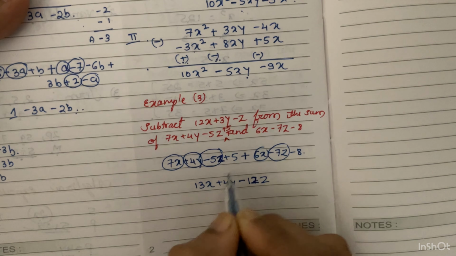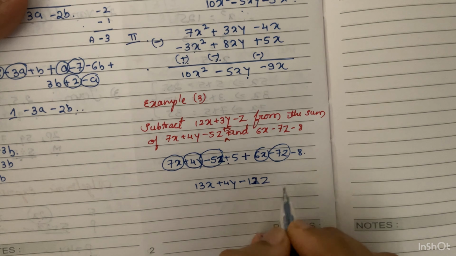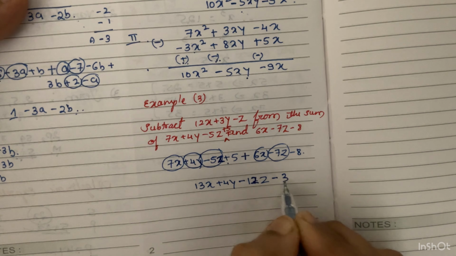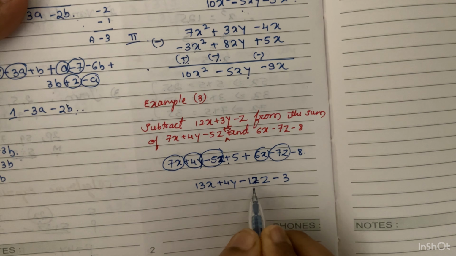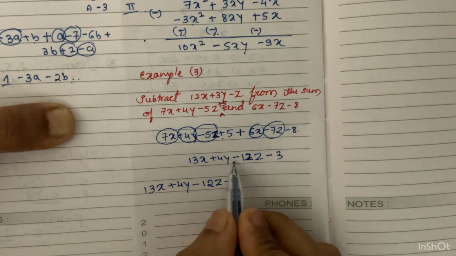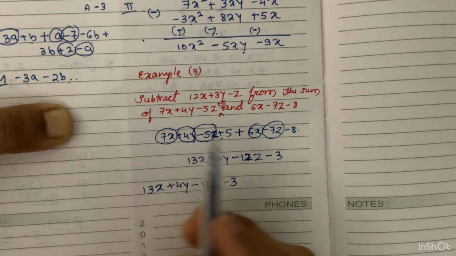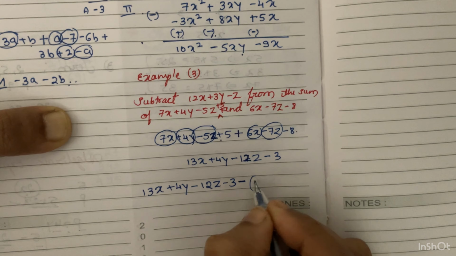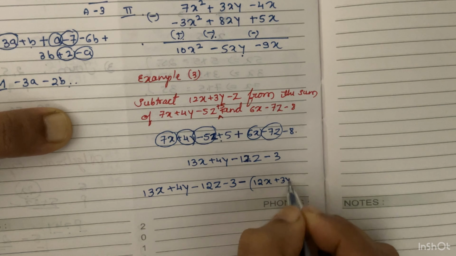Now we are left with only the constants, and one constant has a positive sign and the other is negative. So we need to do subtract, and the bigger number having the negative sign. So 8 minus 5 I'll get 3. So we found 13x plus 4y minus 12z minus 3 here. I have just written the sum of the polynomials that we found. Now from this we need to subtract this. Put a subtraction sign and put this polynomial in the bracket because the sign is going to change. That's why 12x plus 3y minus z.